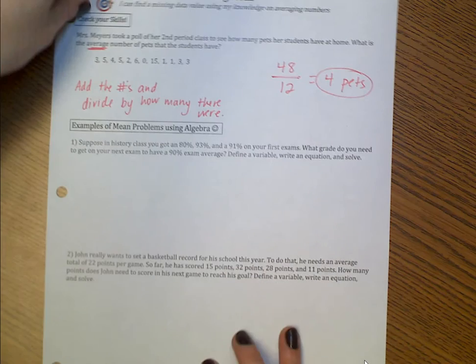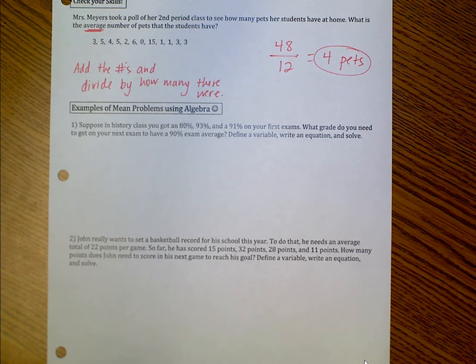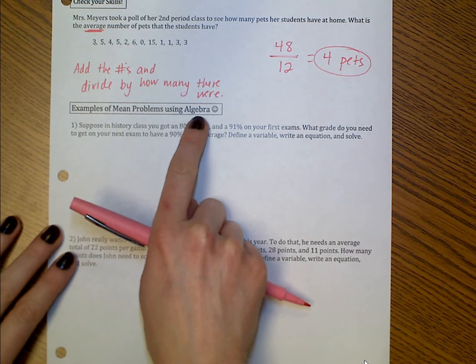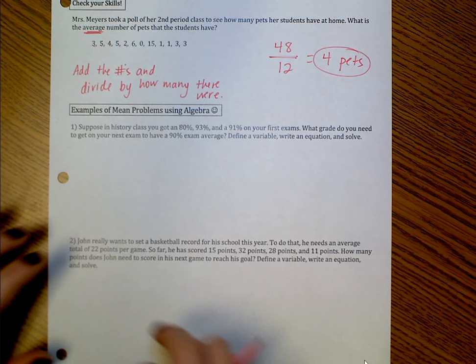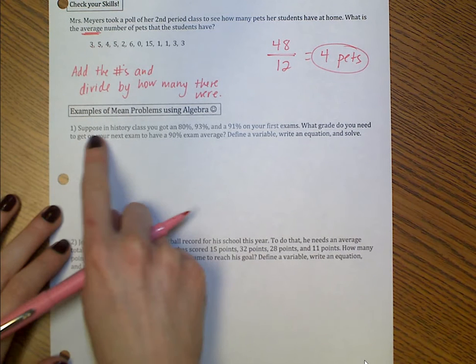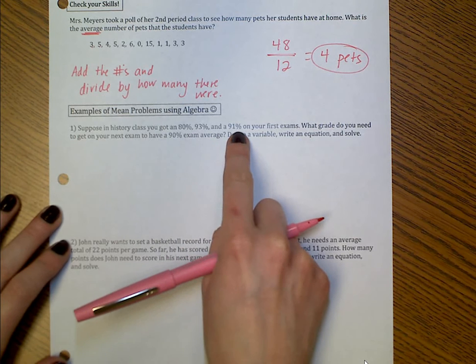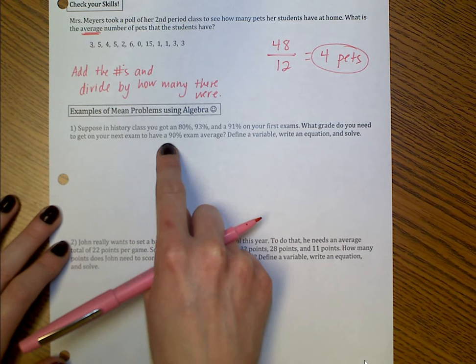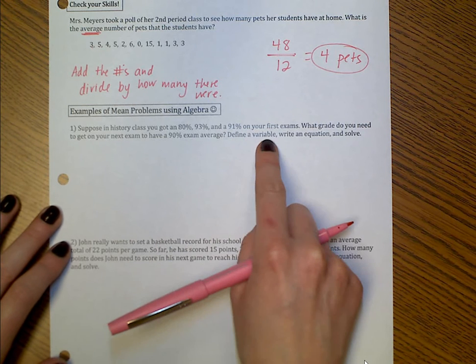Okay, so you guys learned that honestly in elementary school, how to average numbers. Today we need to step it up a notch and use mean, averaging numbers, with algebra. That puts it at our level here in high school. So the first example says, suppose in history class you got an 80%, 93%, and a 91% on your first exams. What grade do you need to get on your next exam to have a 90% exam average? Define a variable and write an equation.